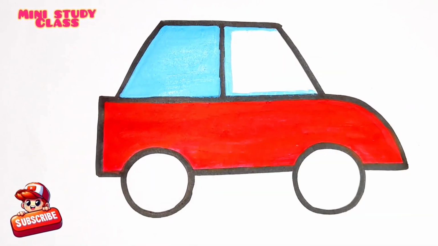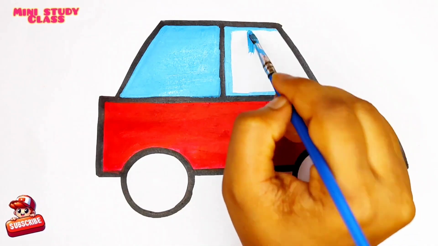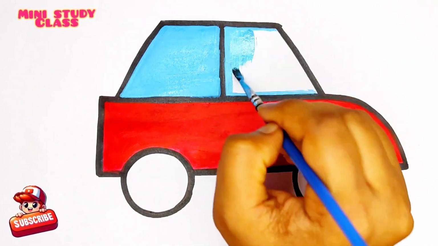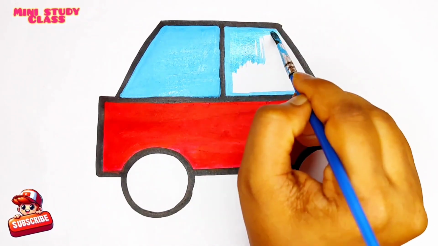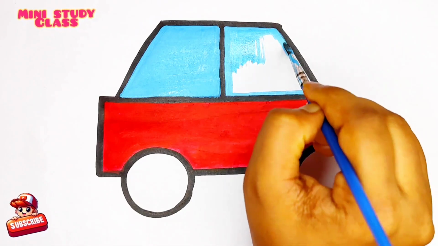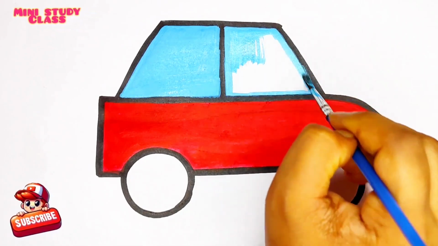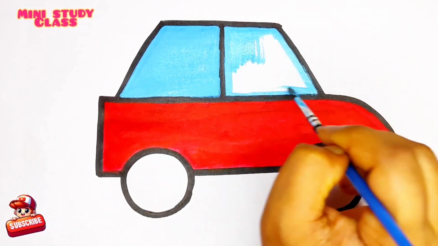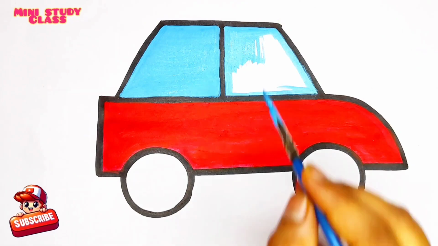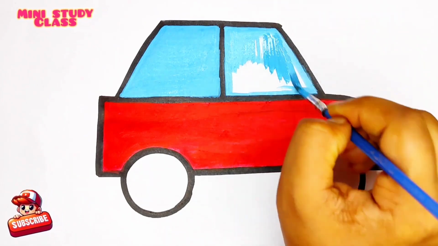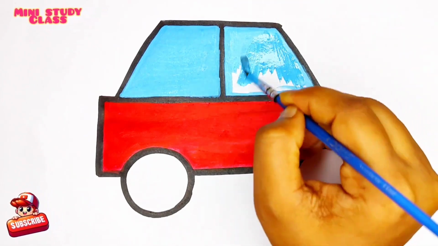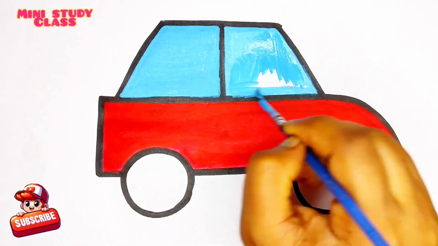Cars are fun to ride in and helpful for getting around. Always be safe and follow the rules of the road. Cars are a great way to explore the world and have adventures.